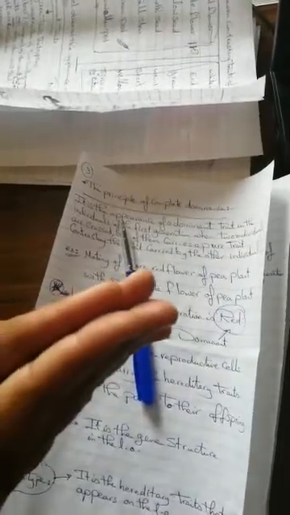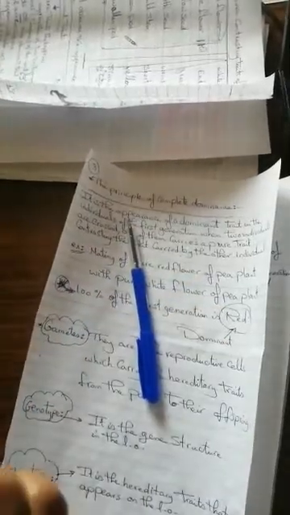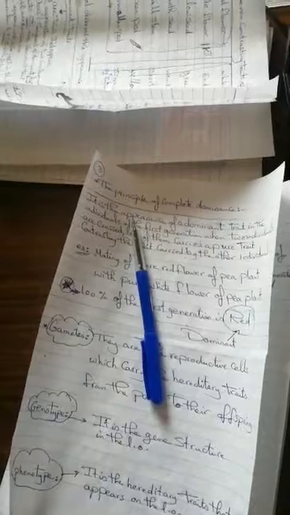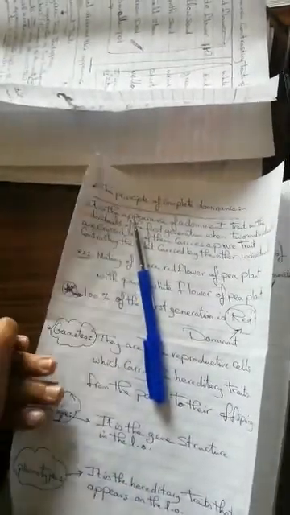This means that if I have one pure dominant with another individual of one pure recessive, what will happen? If I have red flower with white flower, what will happen? All of the first generation will be red. Why? Because the red is dominant, or the gene of red color dominates over the white color.